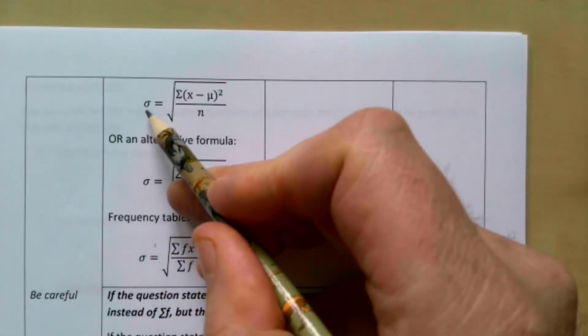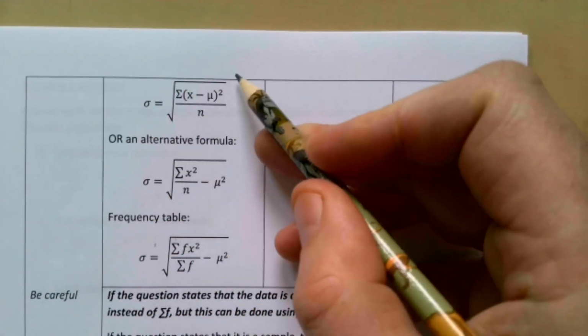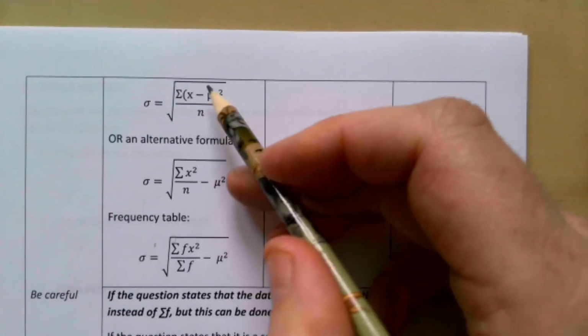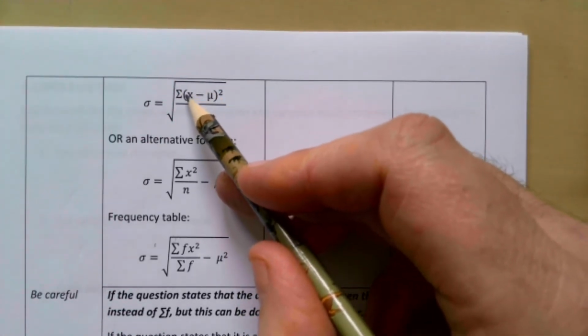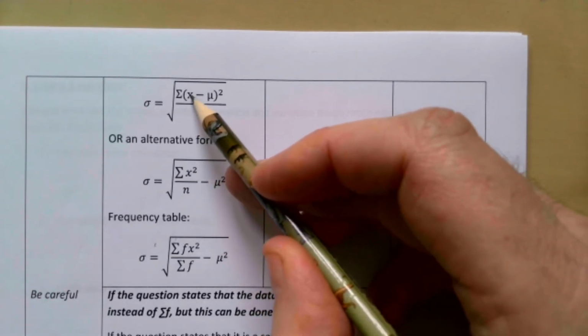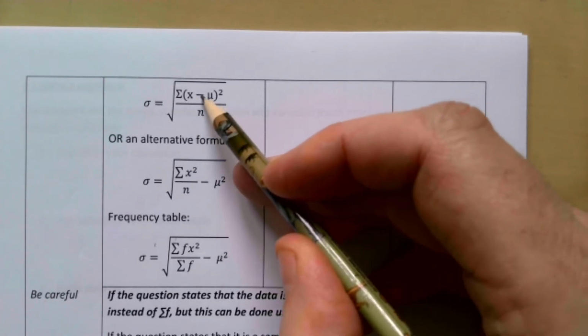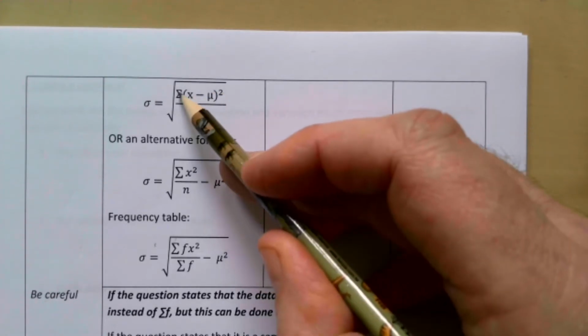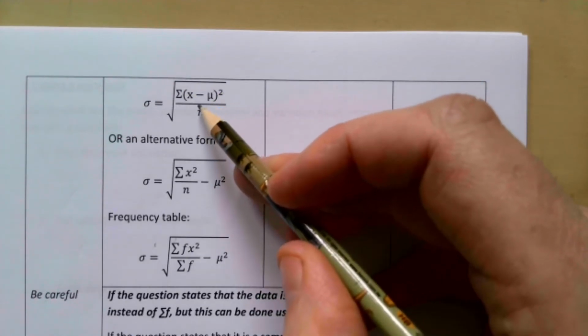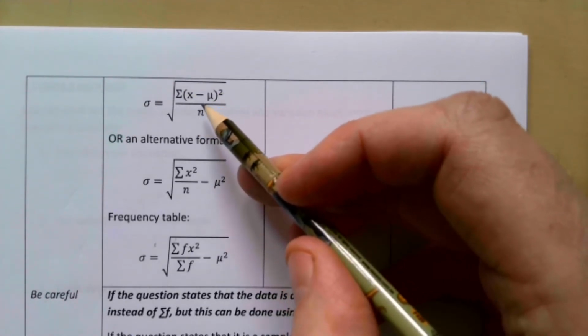So here is our standard deviation. It's the square root of the sum of, and this should make sense to you, all the pieces of data. Say we did our test, there are 15 in our class. We get all your marks and we take away the mean from them. We square them and we add them all up. We divide by how many there are and then we take the square root. That's effectively what you're doing to find the standard deviation.